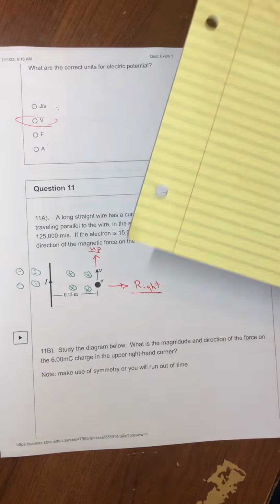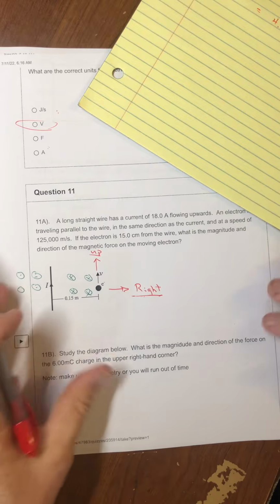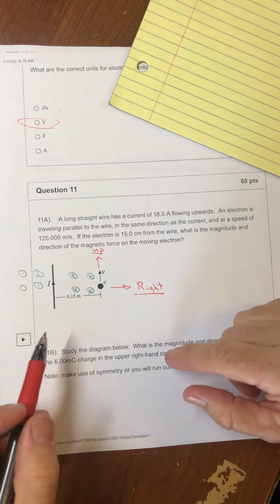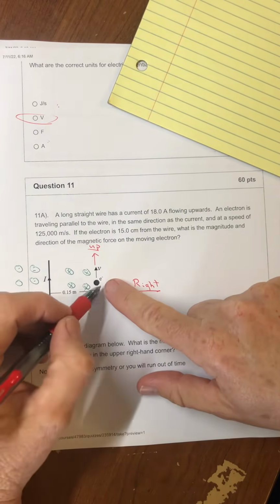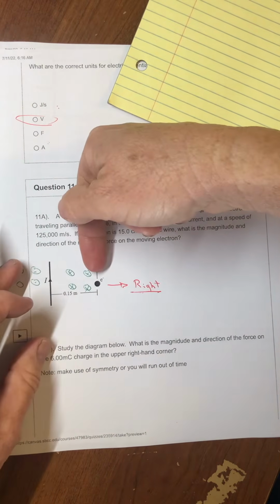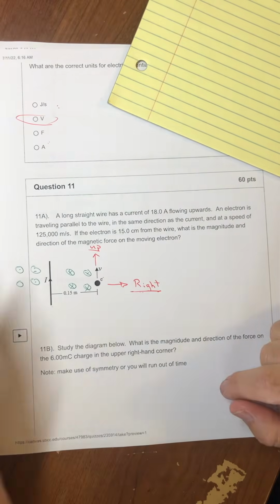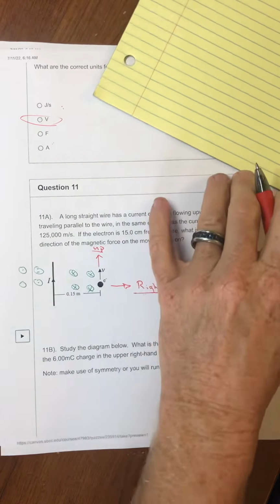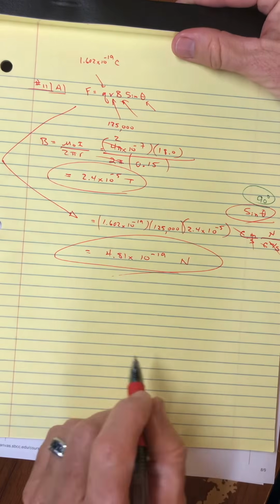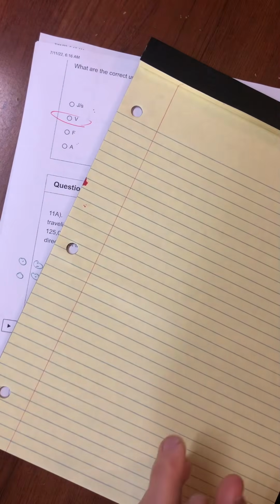It's to the right, which hopefully doesn't surprise you. We did a homework problem and even an example problem like this, where we had current in opposite directions, and we do. Remember, the electron's going up, but that's the equivalent of positives going down. So we have essentially over here current going down, and over here we have current going up. And we said the two wires would repel each other, and that's what we're seeing. So the electron is pushed to the right and has a magnitude of that much. So, yay! All right, so there's our first free response.